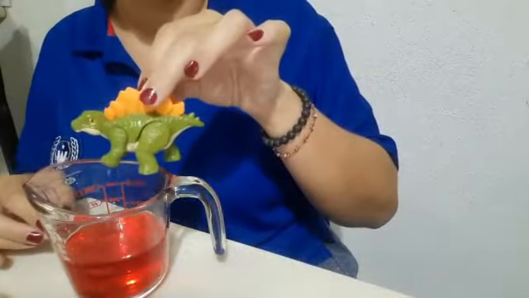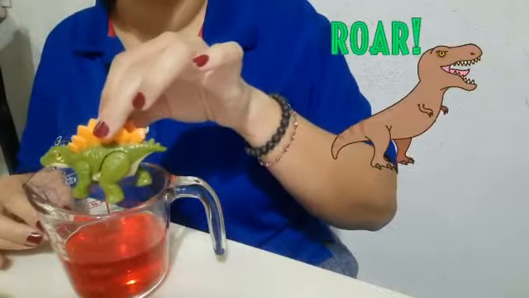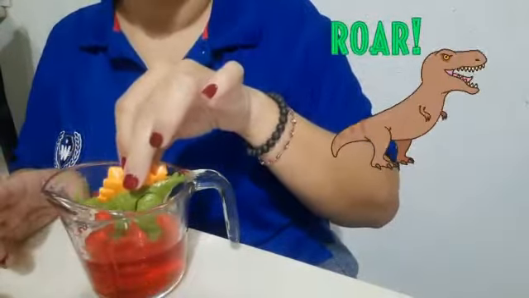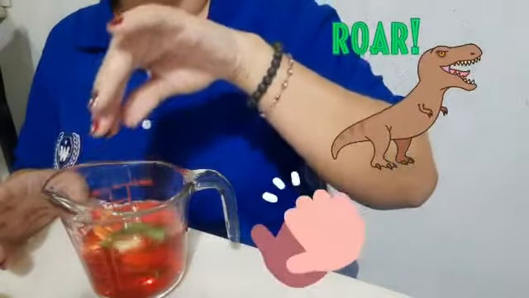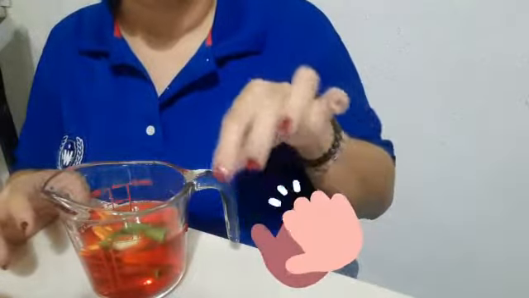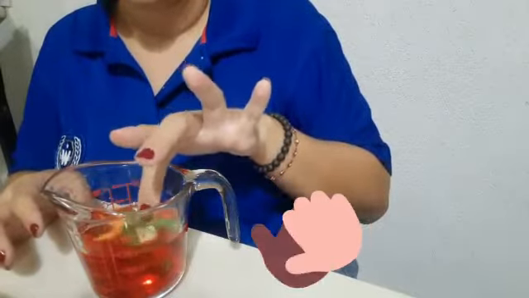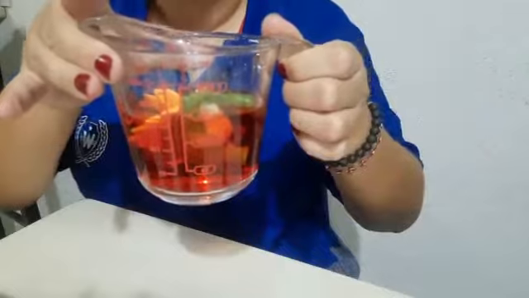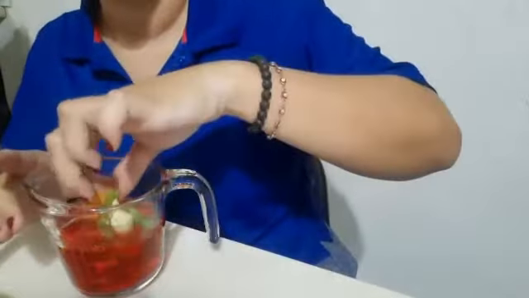What do you think is going to happen? Will it be the same, or more or less? Let's see. Very good. The water looks like we have more water, but it's the same amount of water.